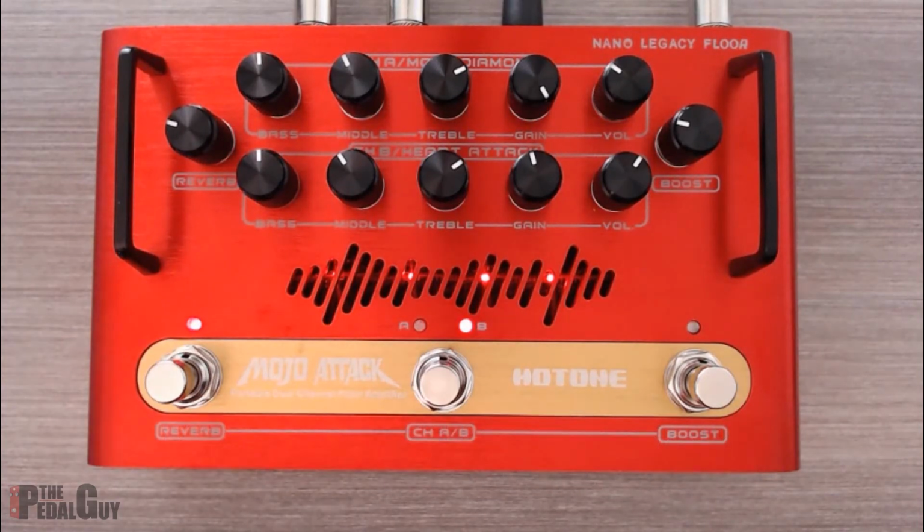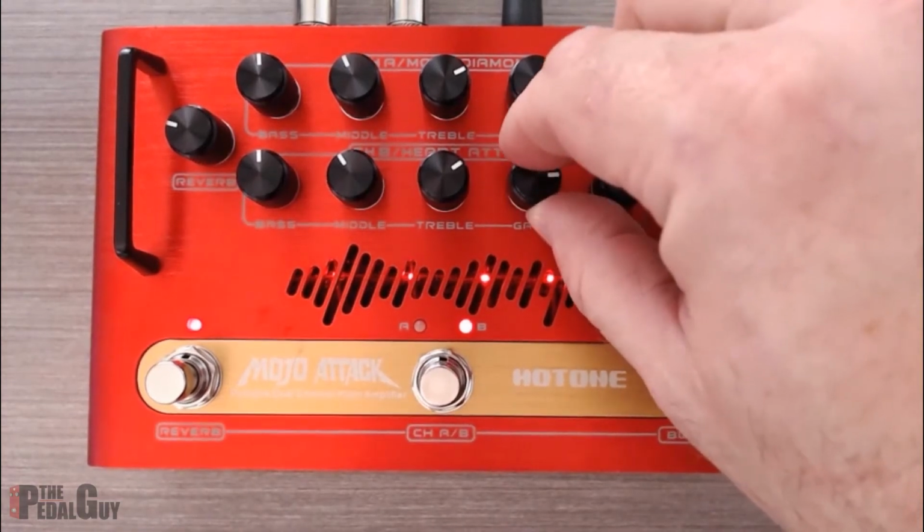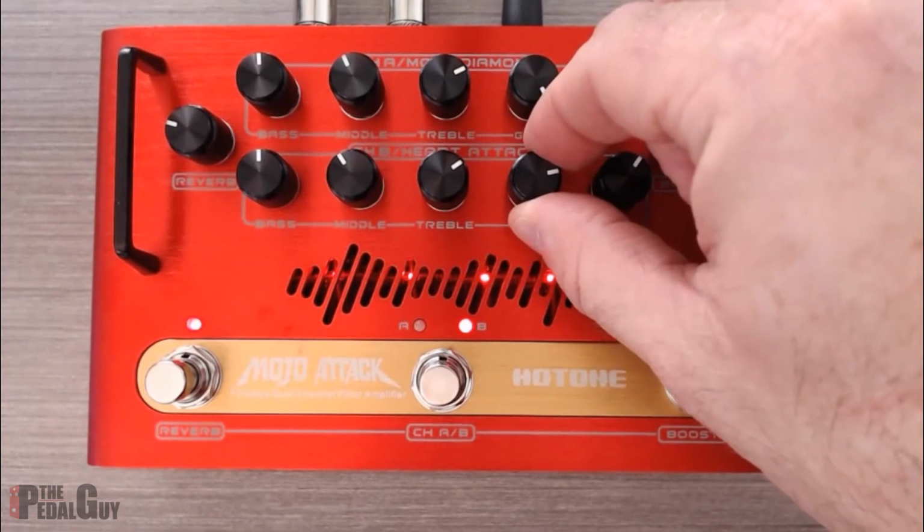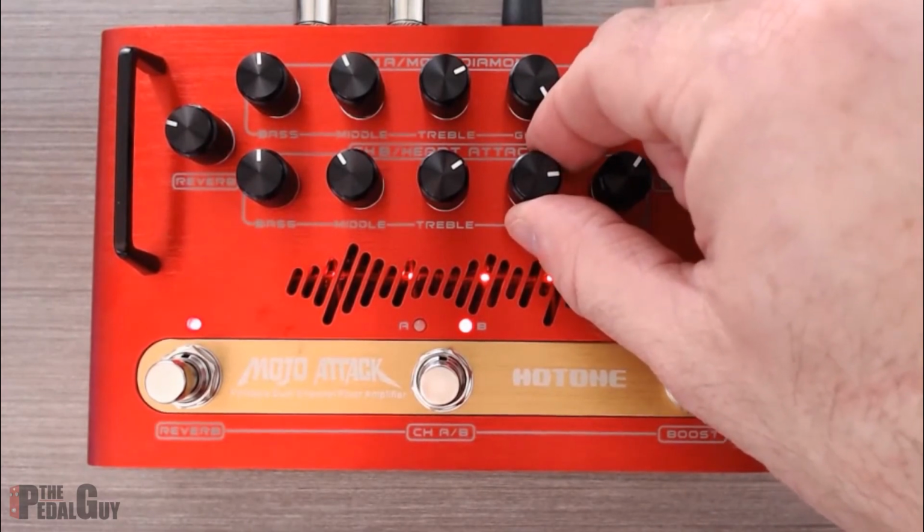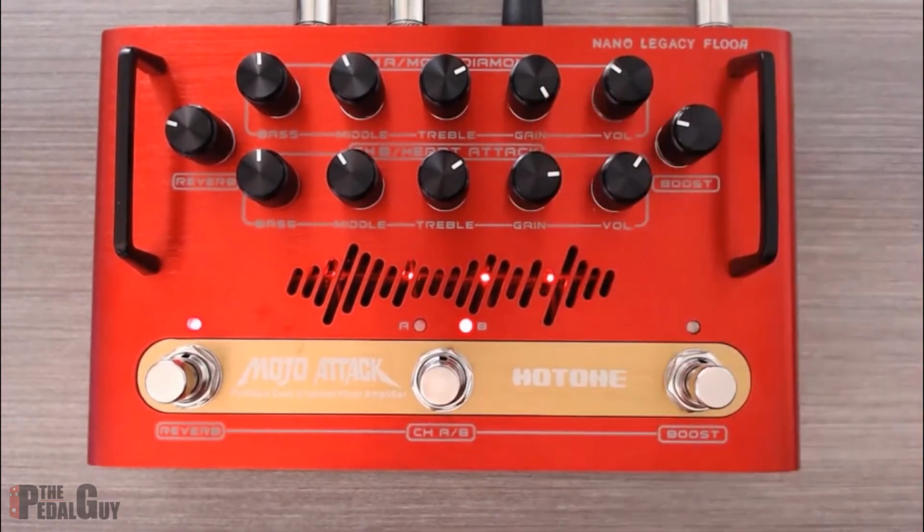All right, and finally, let's get down to it. Let's just go full throttle here. Go right about the 3 o'clock position there. And you can hear it's getting nice and noisy now. Well, actually, you can't because the guitar isn't on, but let me just turn that on. Now you can hear it.